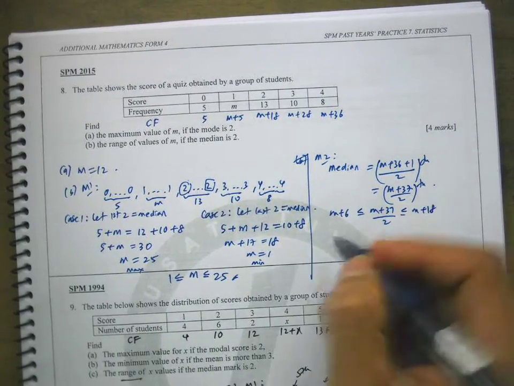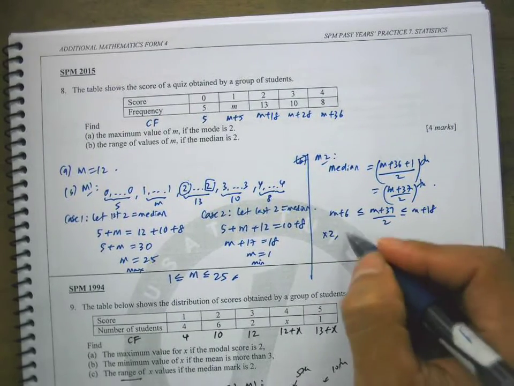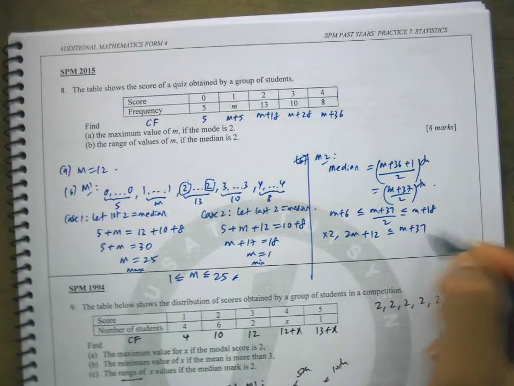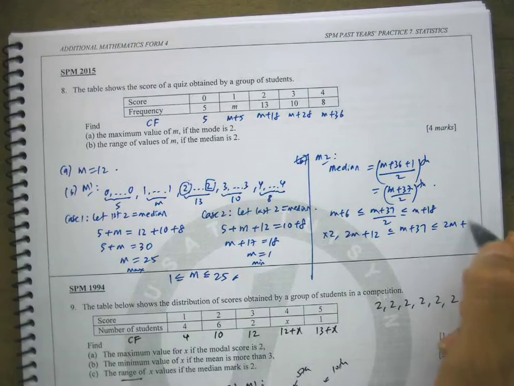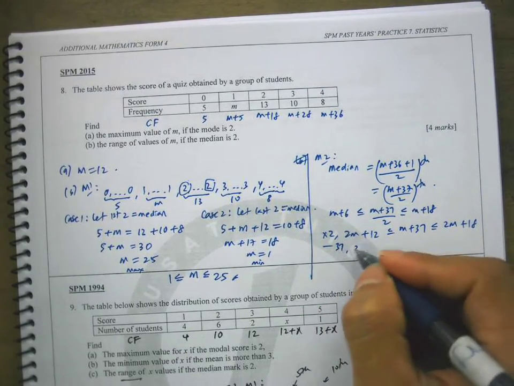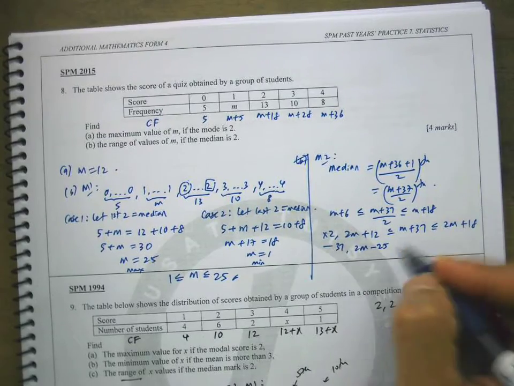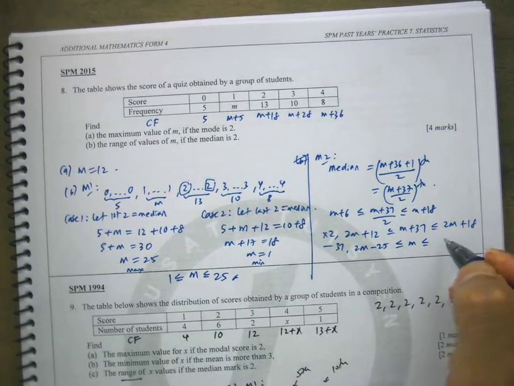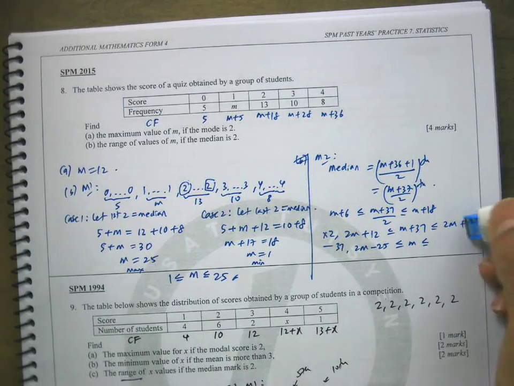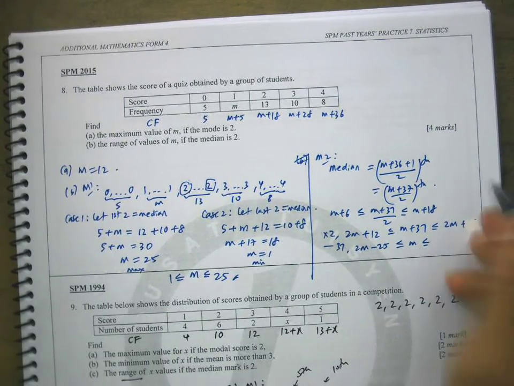So I multiply everybody by 2 first to get rid of the fraction. 2m plus 12 is less than m plus 37, less than 2m plus 18. Then I subtract by 37. Wait, I forgot to times 2. Times 2 becomes 30, 36.